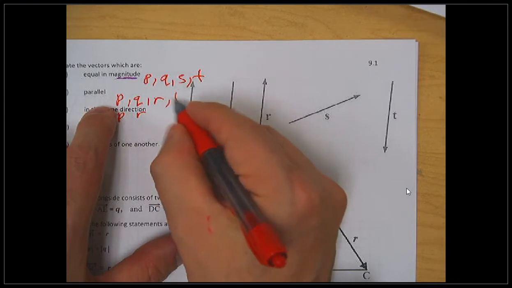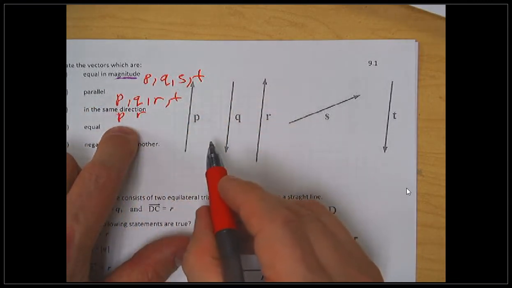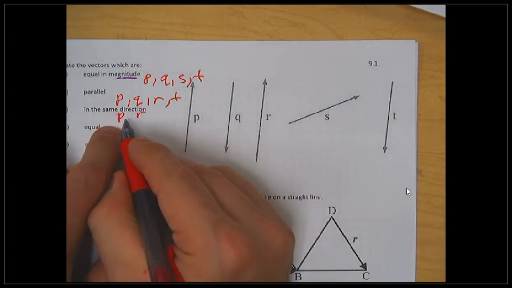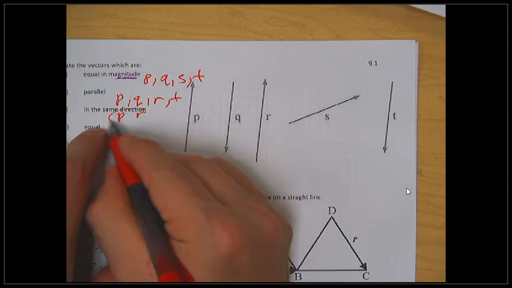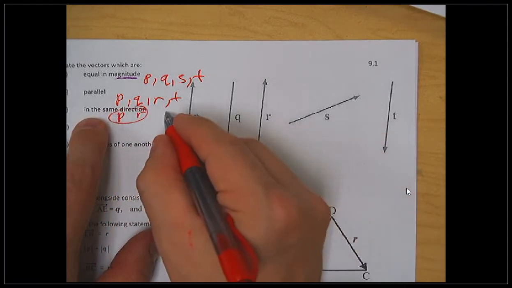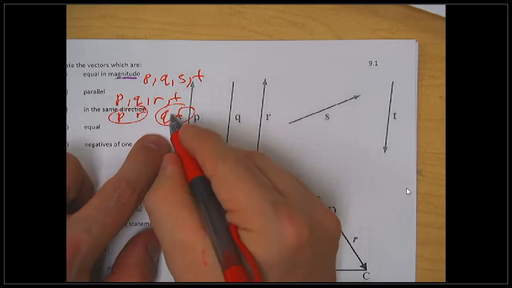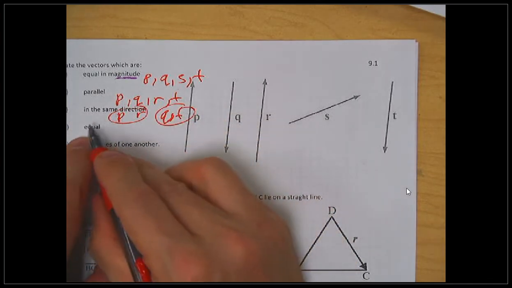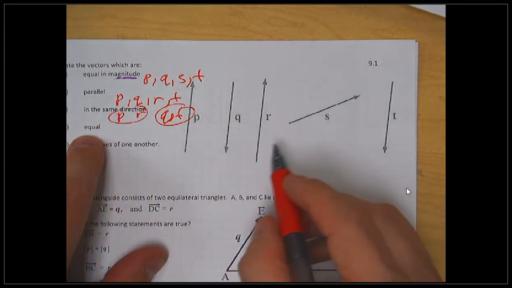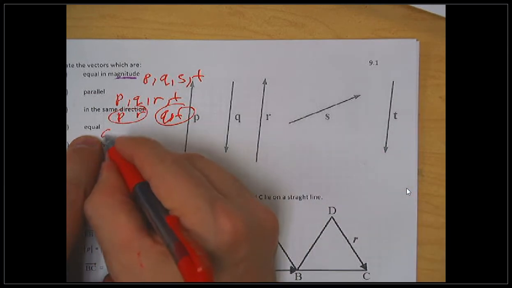This one is also parallel, same direction. So P and R are going in the same direction, and Q and T are both going in the same direction as well. So as far as the vectors that are equal, with the same direction and the same magnitude, the only ones I see are Q and T. So Q and T.